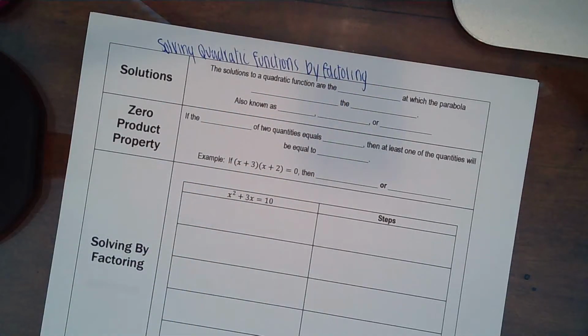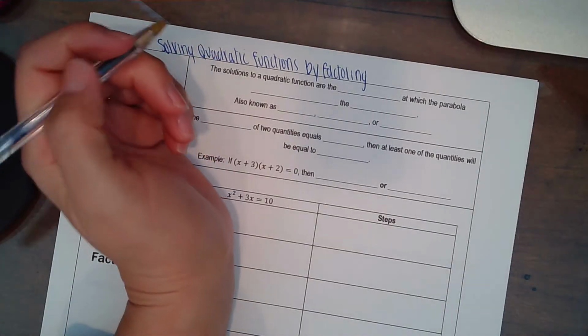Okay. So we talked about when they were graphed and the solutions, we just look and see where they cross the x-axis. Well, now we're going to find those solutions, those roots, those solutions, roots, and zeros by factoring.